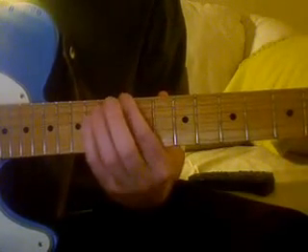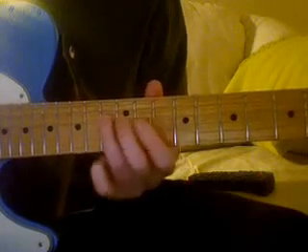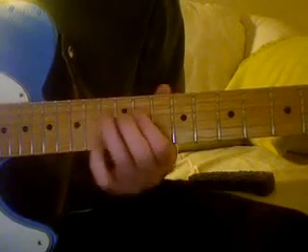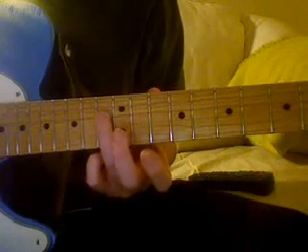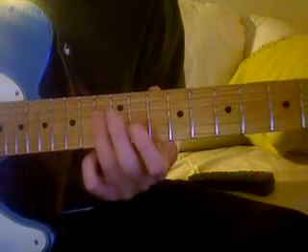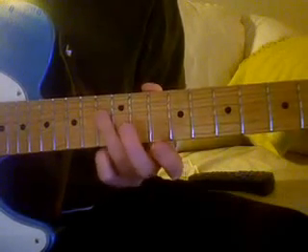Well, let's go back to our scale. There's our octave. Here's our 7th. In an E major scale, the 7th note of that scale is a D sharp. A major 7th chord uses that 7th, uses that D sharp.